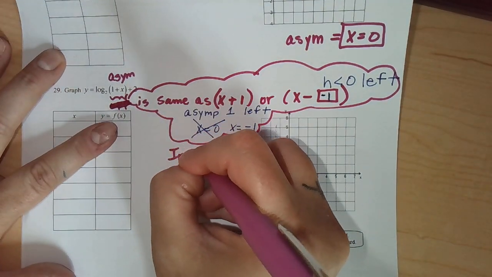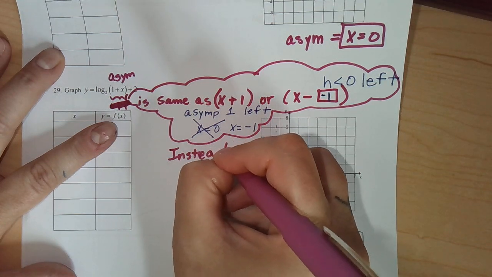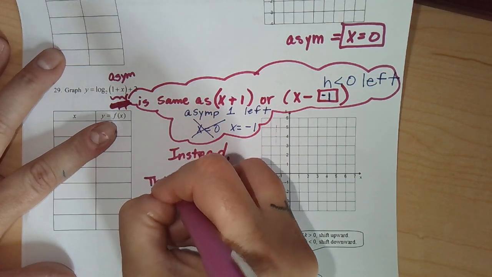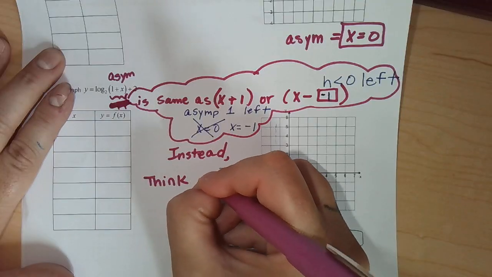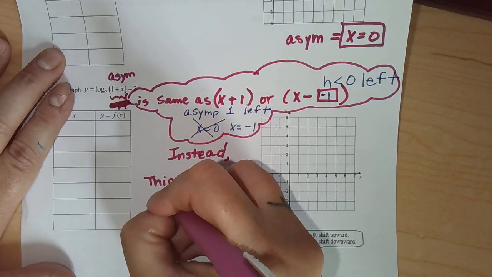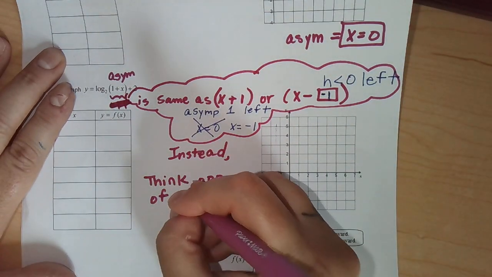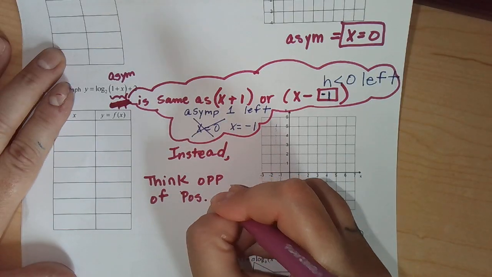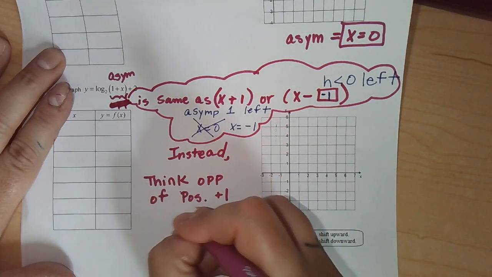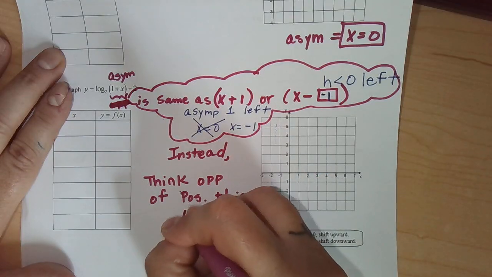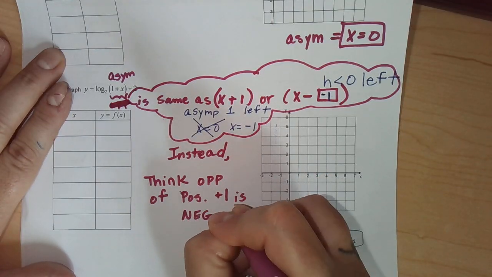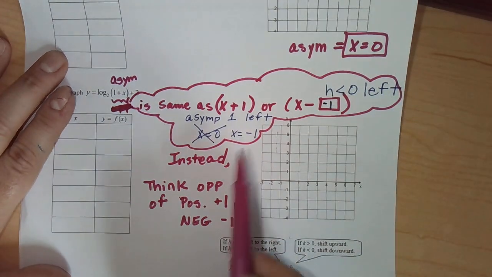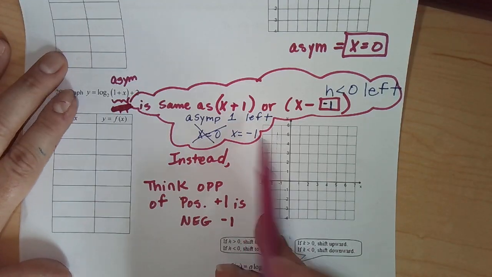Instead of all this hoopla, just think: the opposite of +1 is -1. And that's where I got my asymptote.